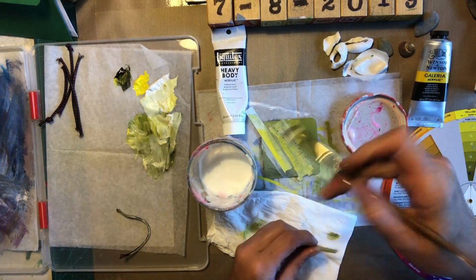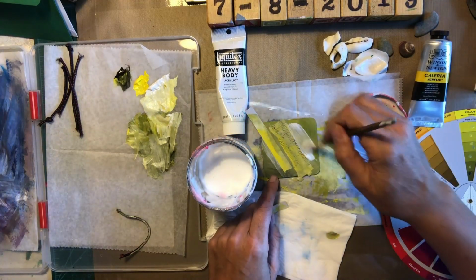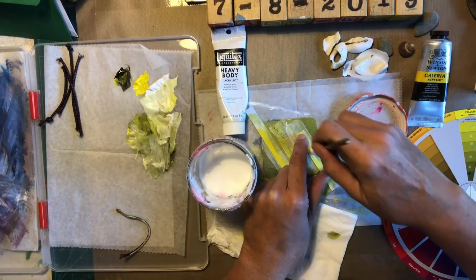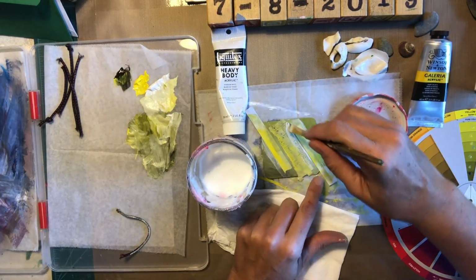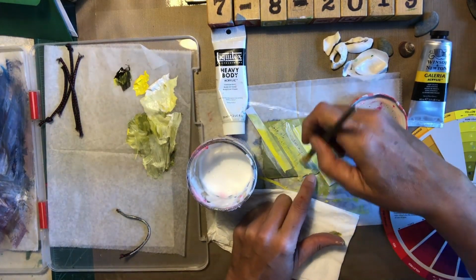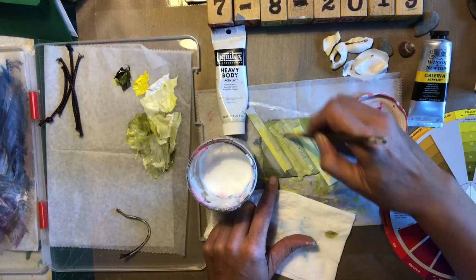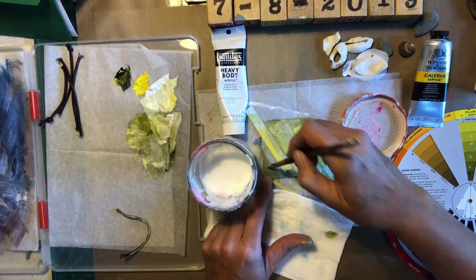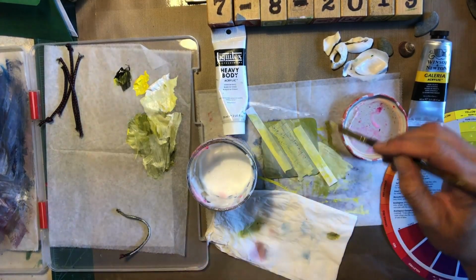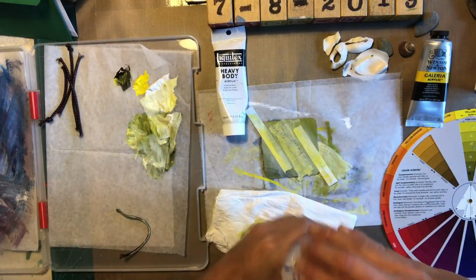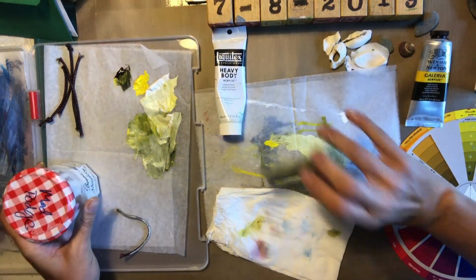This is just a piece of magazine that I've just put some paint on. Variety and interest. All right. So if we want to show something going the same direction, then it's got to all go the same direction, right?